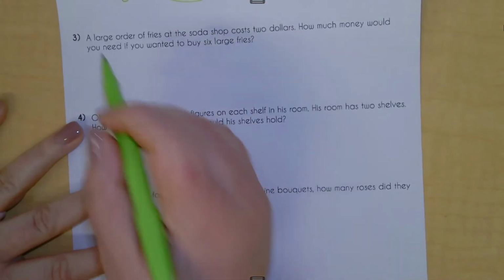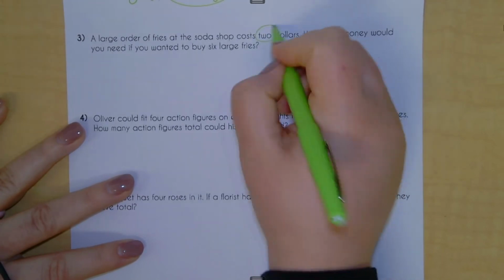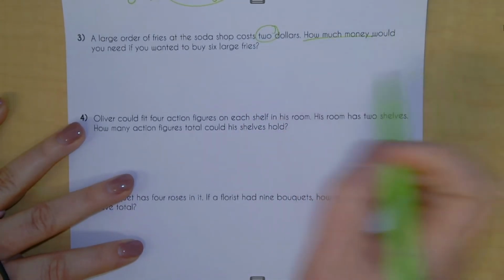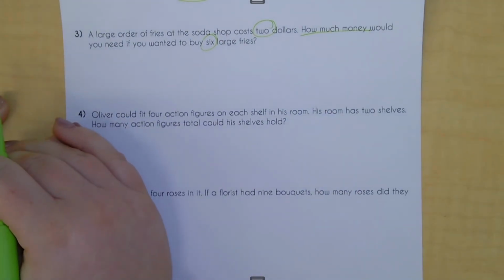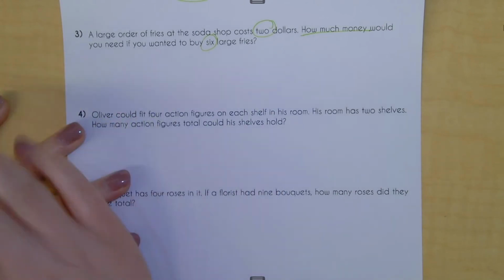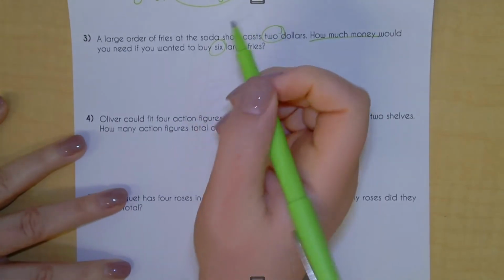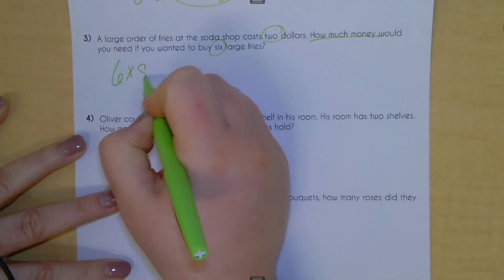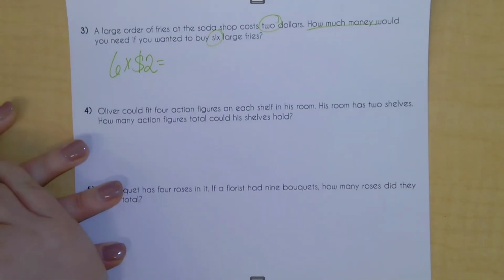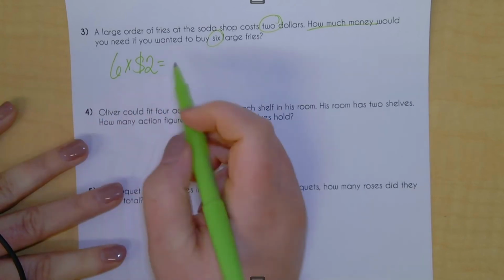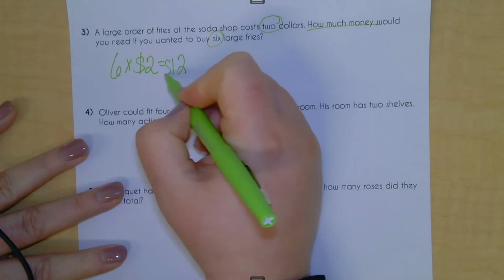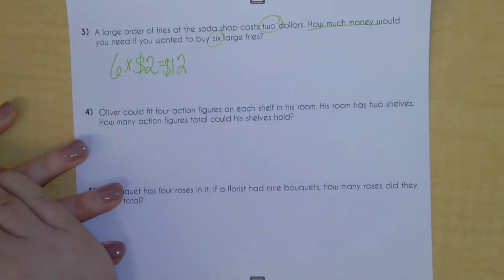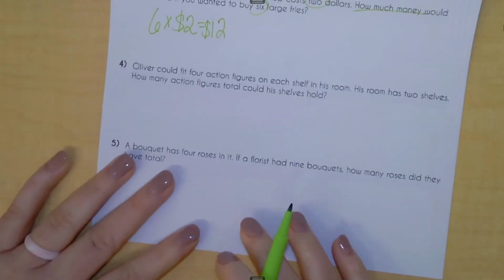Moving on. A large order of fries at the soda shop costs $2. How much money would you need if you wanted to buy 6 large fries? Who eats 6 large fries? I don't know, but this question makes me really want some French fries. So, I want 6 fries, and they each cost $2. There you go. I know my 2s. What's 6 times 2, children? Good. And if you forgot, you know anything by 2s is double, so 6 plus 6, 12. 12 what? Dollars. Although I don't think you need 6 large fries, even though French fries do sound really tasty right now.